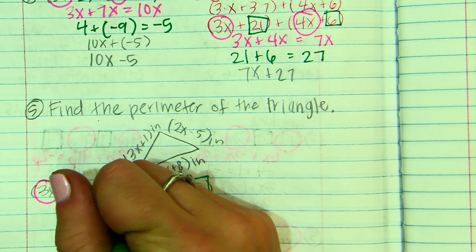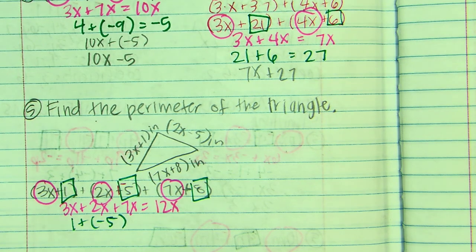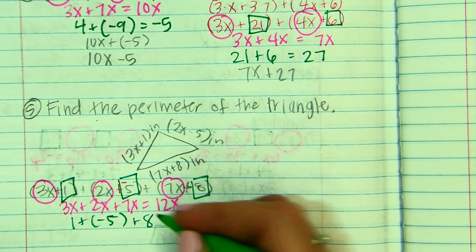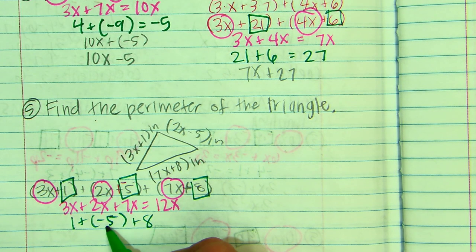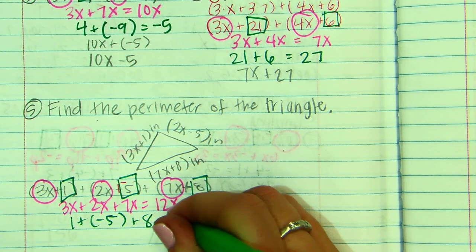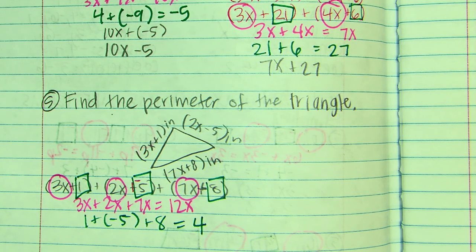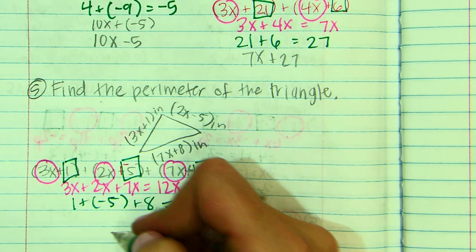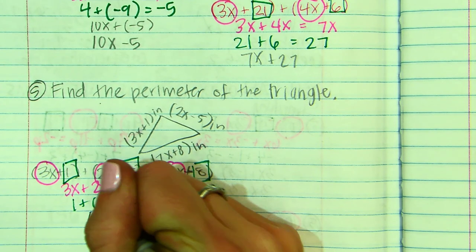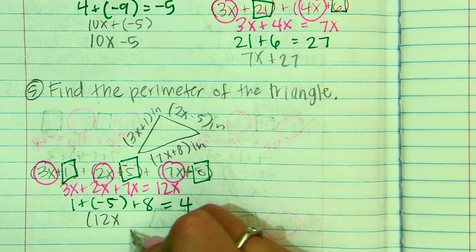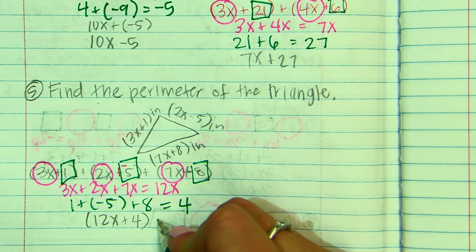So I have 1 plus negative 5 plus 8. 1 plus negative 5 is negative 4. Negative 4 plus 8 is positive 4. So the distance around this whole triangle is going to be 12x plus 4 inches.